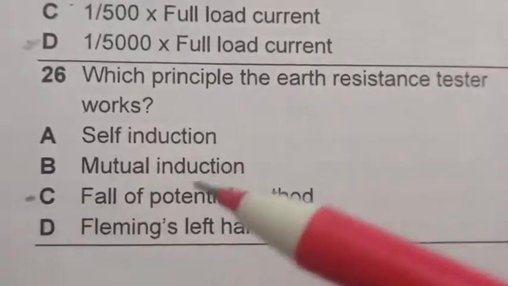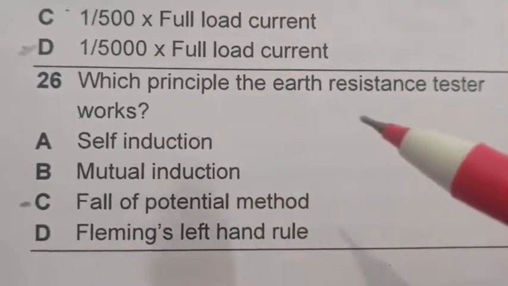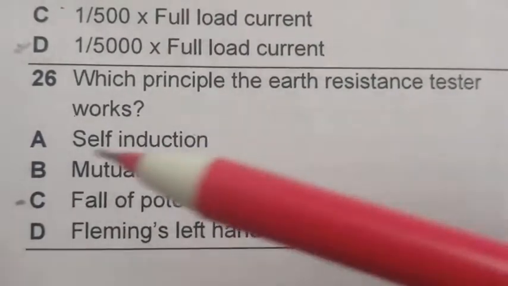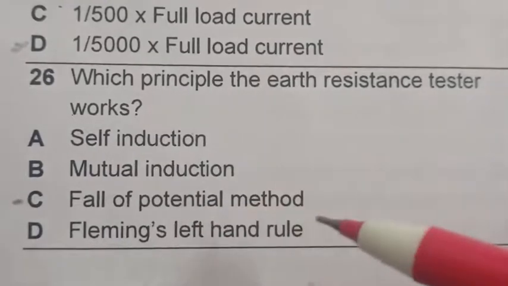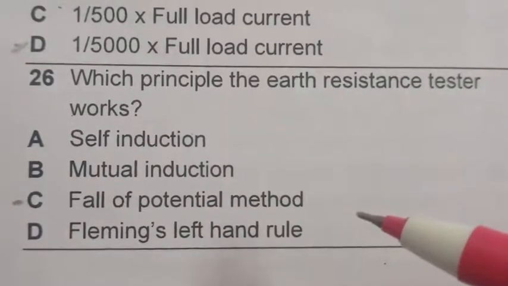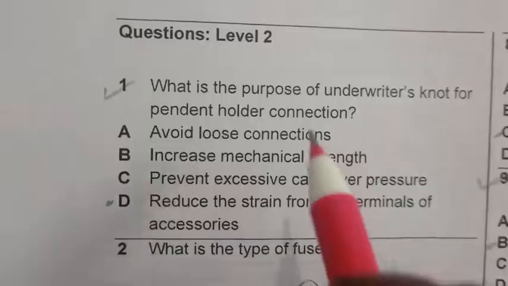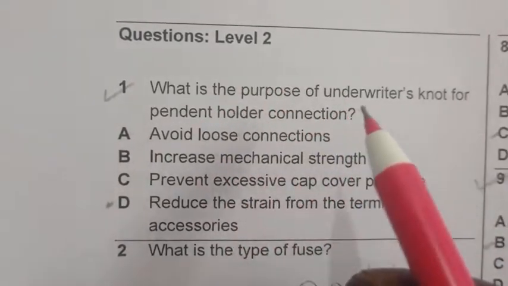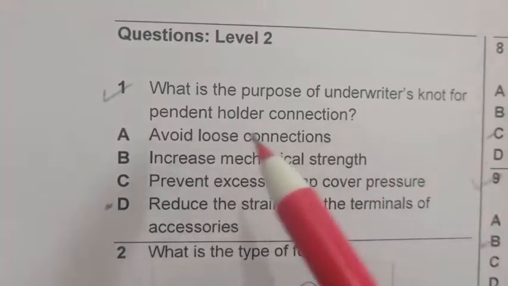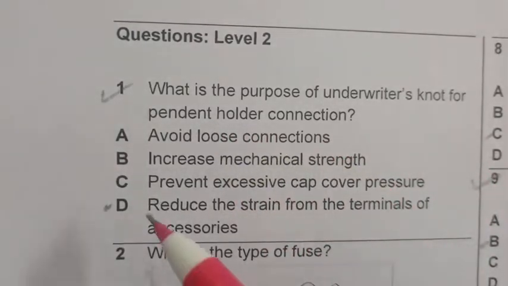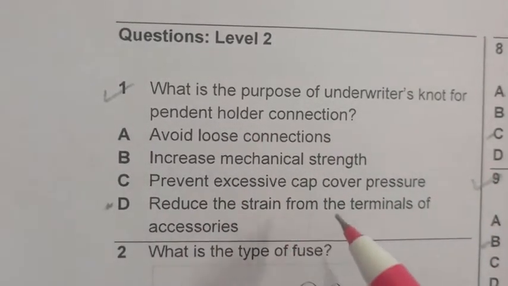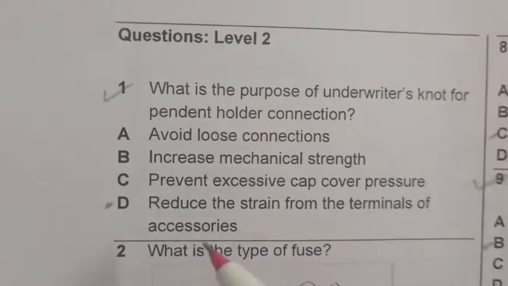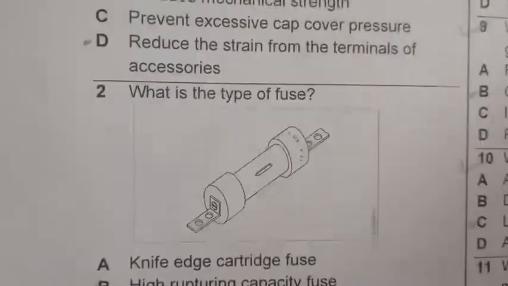Question number 26. What is the principle on which the earth resistance test works? Option C, fall of potential method. Level number 2. Question number 1. What is the purpose of underwriter knots for pendant holder connection? Option D, reduce the strain on the terminals of the accessories.